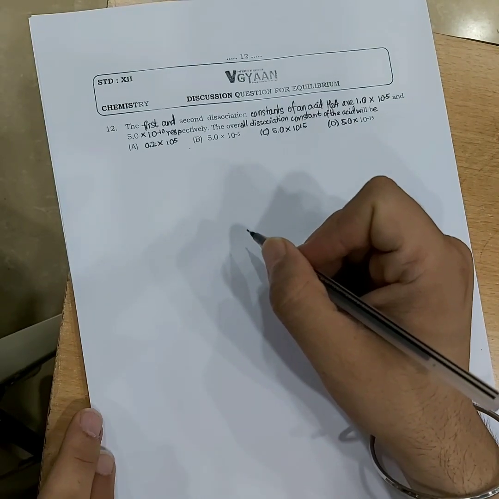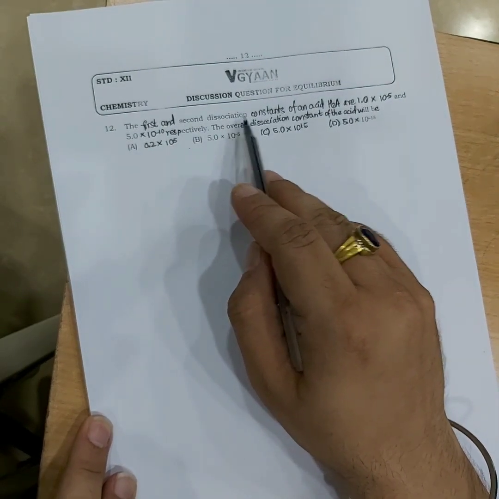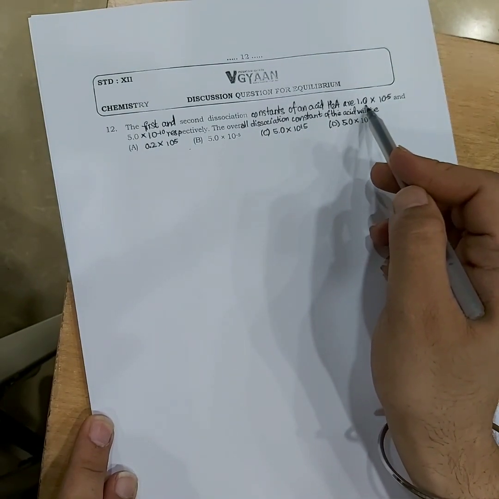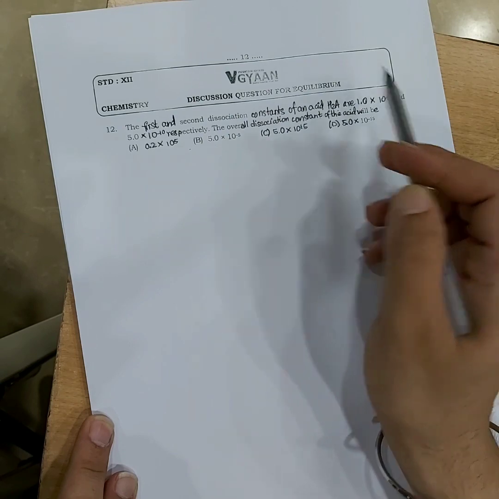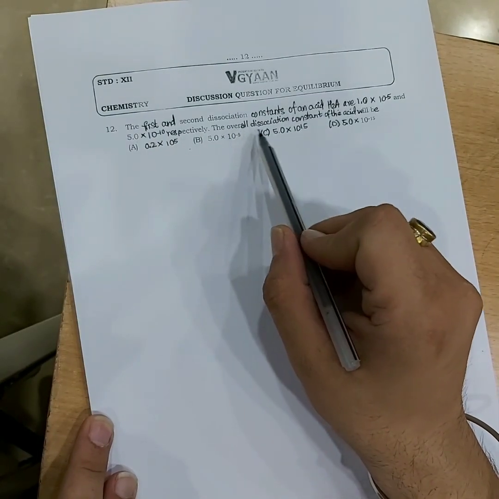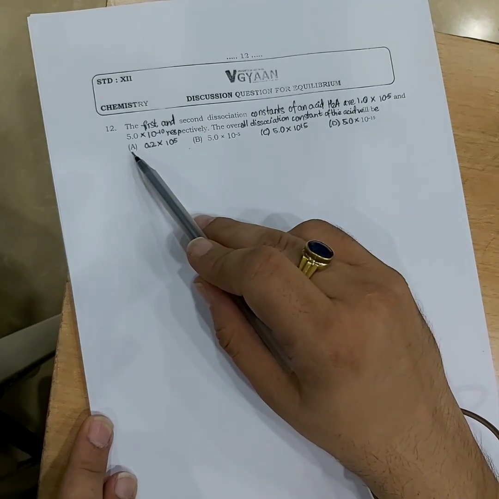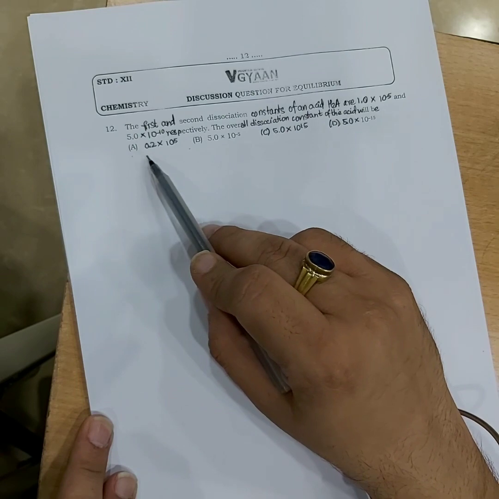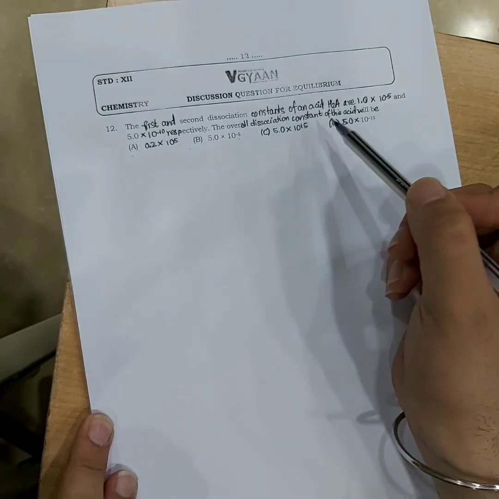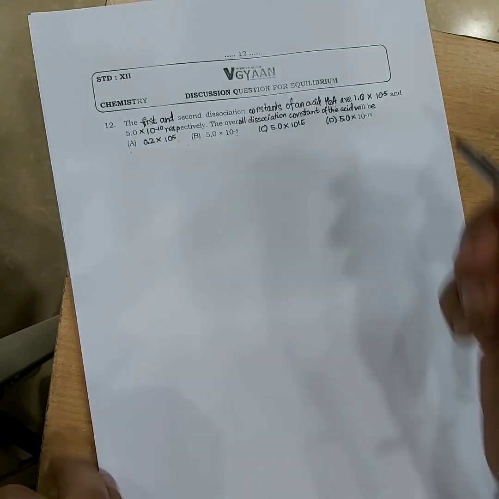Now let us have a look at question number 12. The first and the second dissociation constant of an acid H2A are 1 into 10 raised to minus 5 and 5 into 10 raised to minus 10 respectively. The overall dissociation constant of the acid will be, now here you have the four options, that is 0.2 into 10 raised to 5, 5 into 10 raised to minus 5, 5 into 10 raised to 15 and 5 into 10 raised to minus 15.